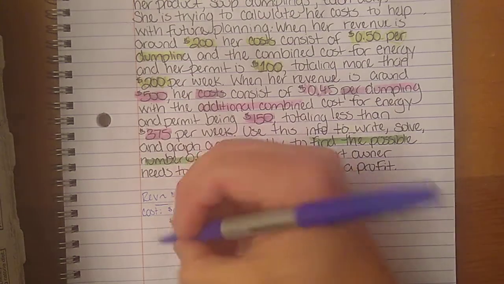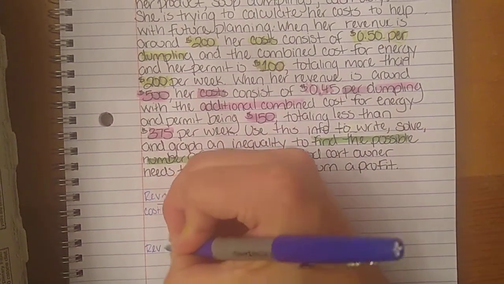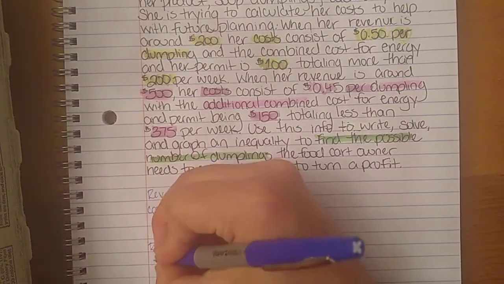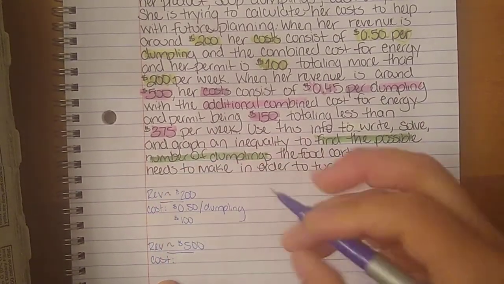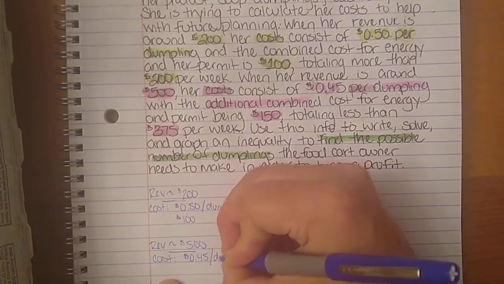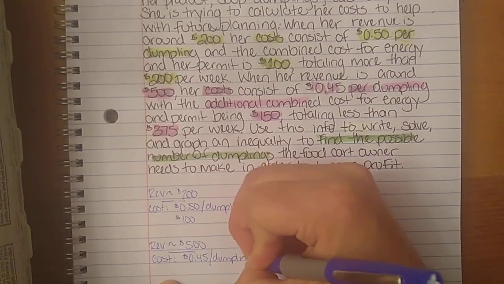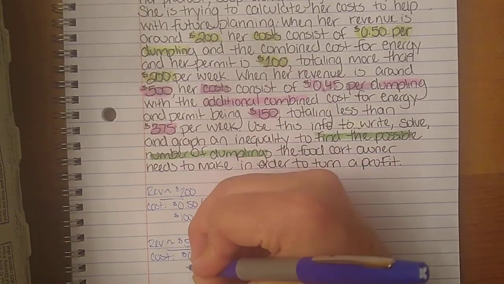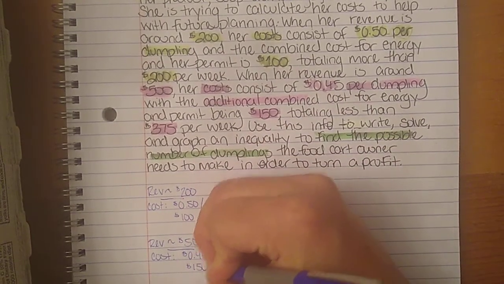Now, when her revenue is around $500, her cost is about 45 cents per dumpling, and she has the additional cost of $150. So that's her constant.